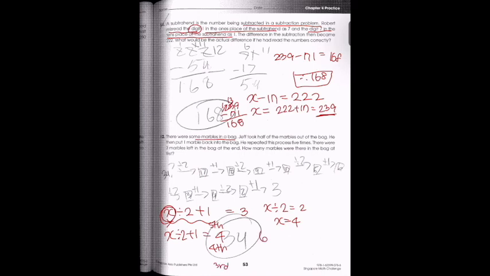Now in the 3rd time, x divided by 2 plus 1 equals 6. And so x is going to be 6 minus 1 times 2, so that's going to be 10. And in the 2nd time, x divided by 2 plus 1 is going to be 10.